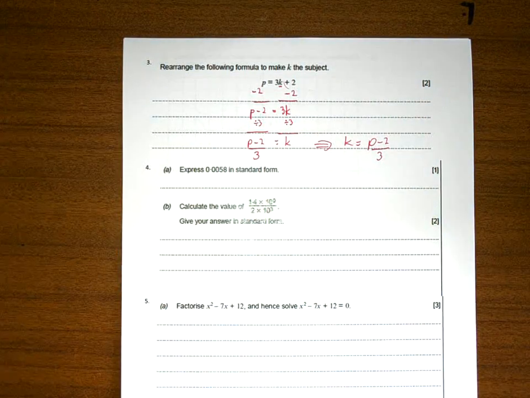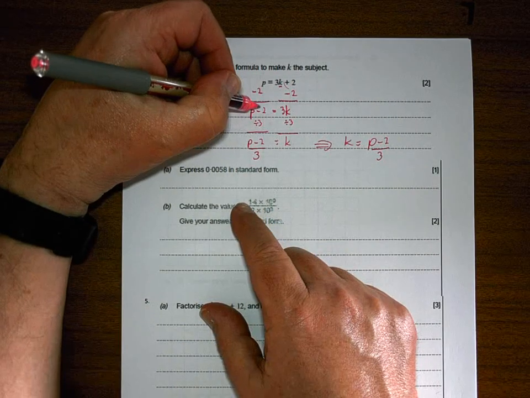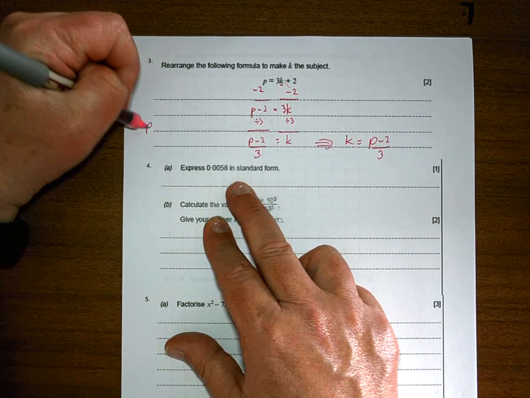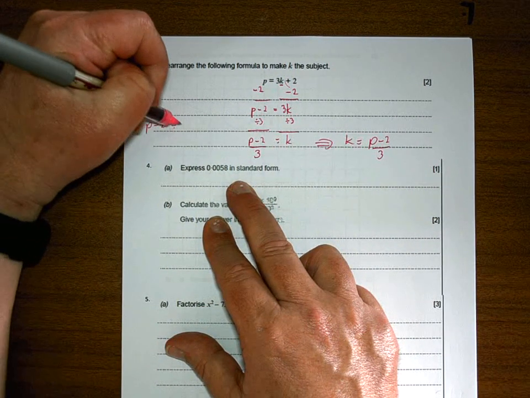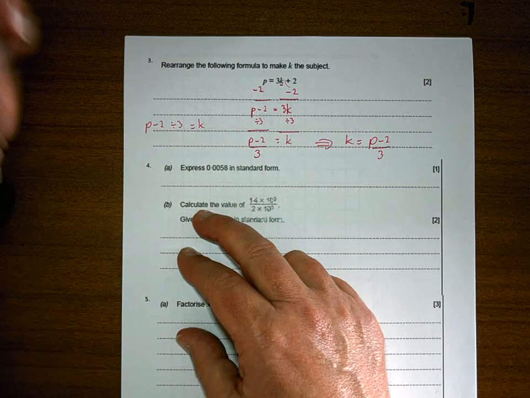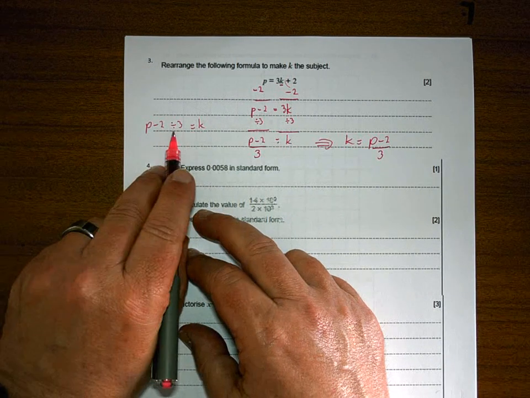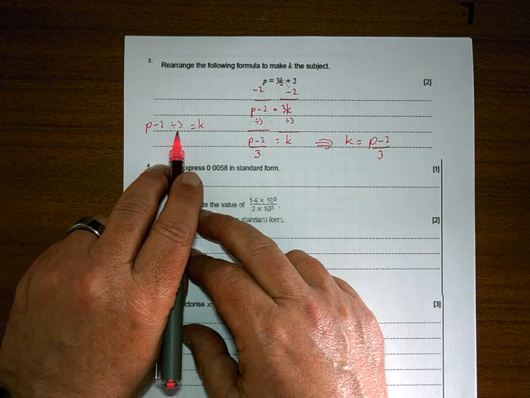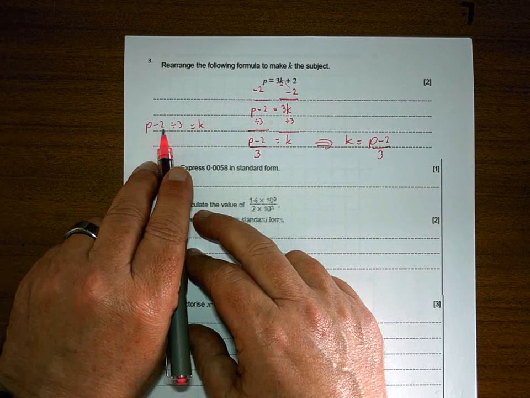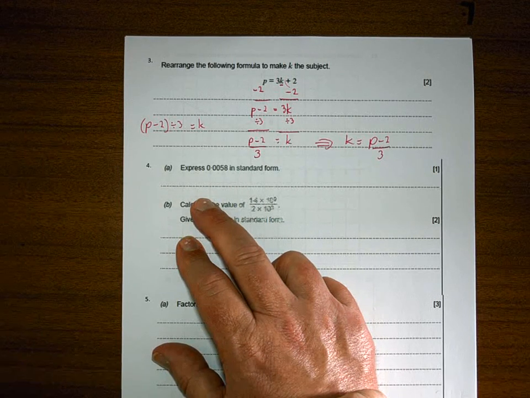I know when we did this in class, there was some discussion about when you do this divided by 3, you would write P minus 2 divided by 3 equals K. You have to be really careful if you don't use the algebra form, because if that's what you've written, it's wrong. The only thing there that's being divided by 3 is the 2. If you'd have put that in brackets, then that's actually correct.